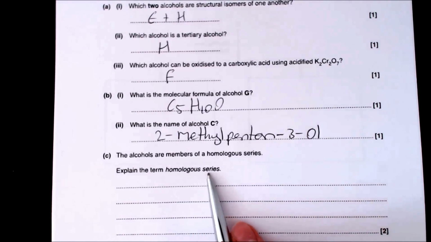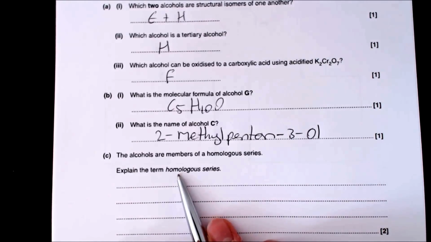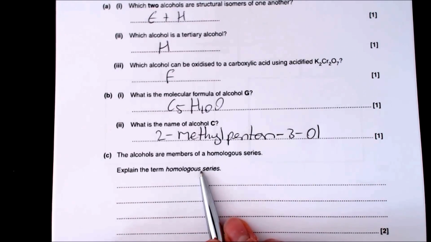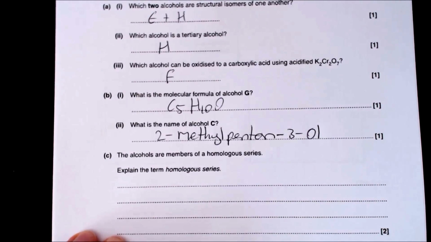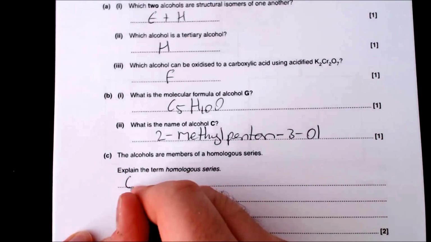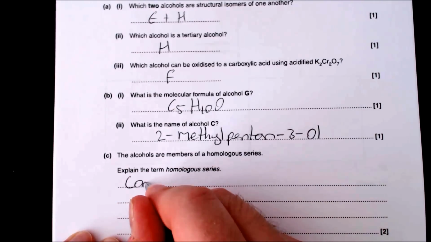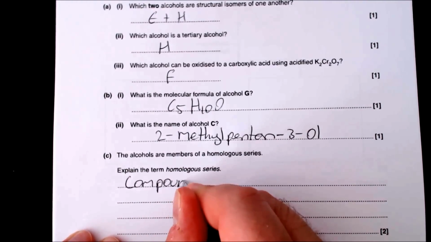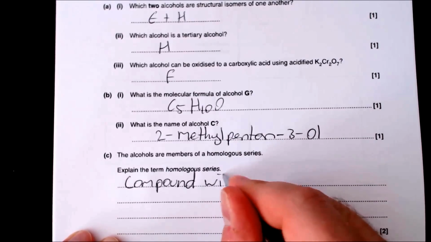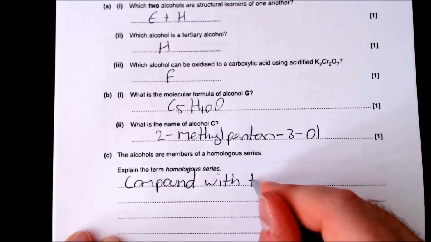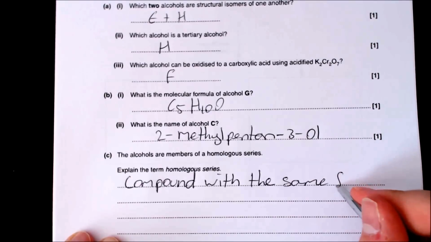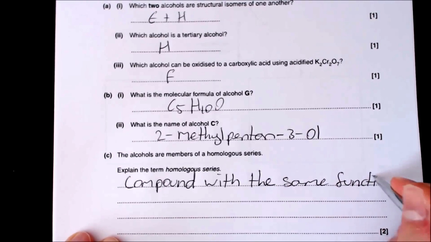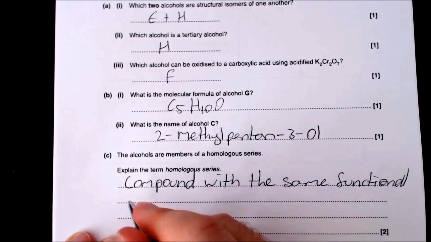So when it says explain the term homologous series, we basically have the same functional group, which is like the surname, but they are different. And in terms of chemistry, they're different by CH2 each time. So it's a 2-mark question. So that's obviously the 2 points there. So this is a compound with the same functional group.